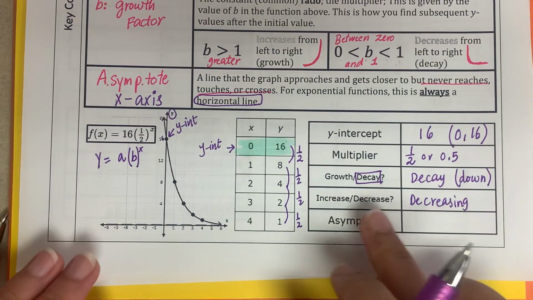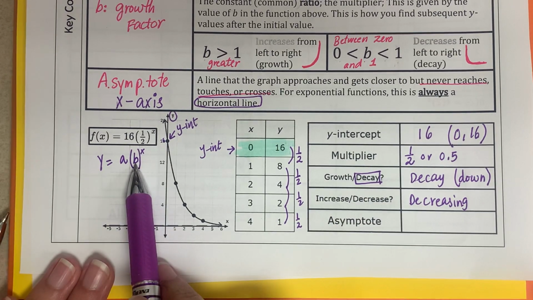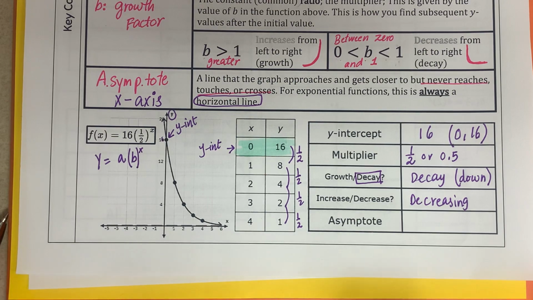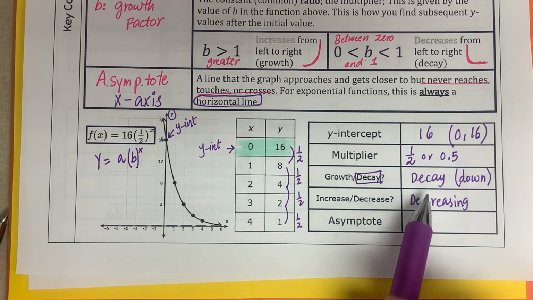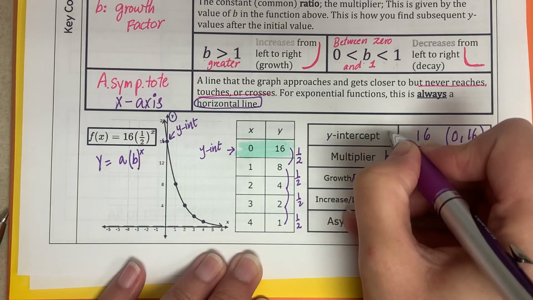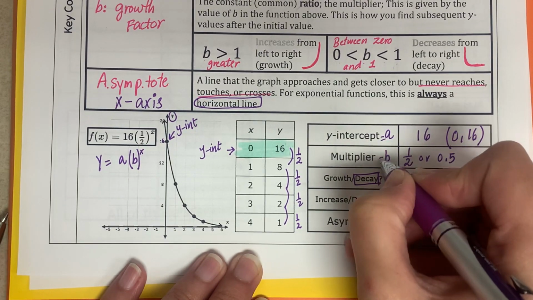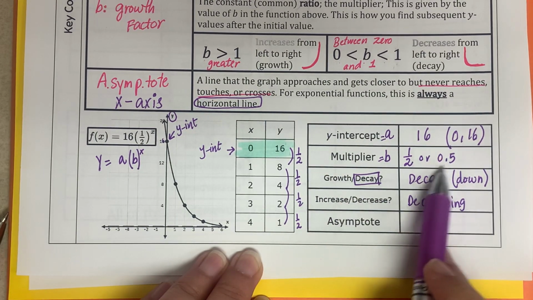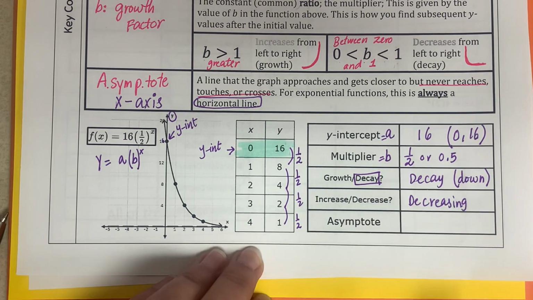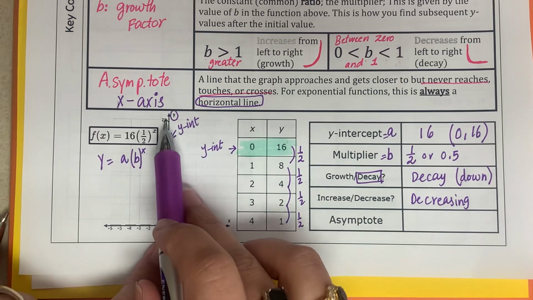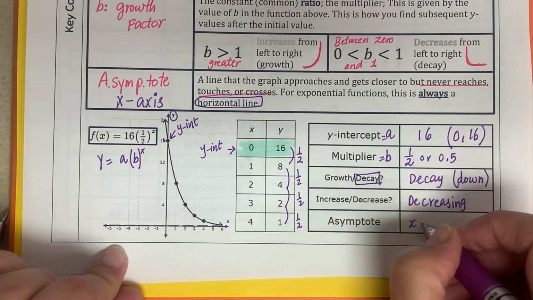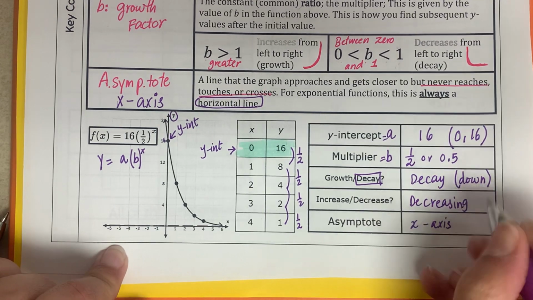I can also tell that from that b, because remember, if b is between 0 and 1, it is going to be a decay. So look at that multiplier. This multiplier is b. The y-intercept is a. So if the b value is 0.5, that is between 0 and 1, it is going to be decreasing. And the asymptote over here is the horizontal line, which is going to be the x-axis, according to this graph.